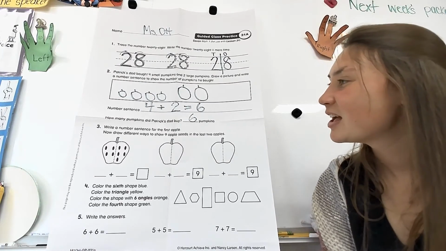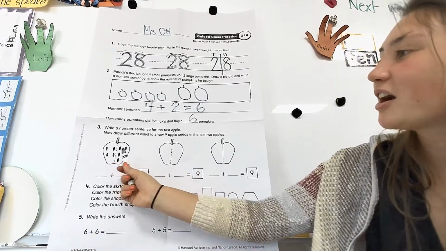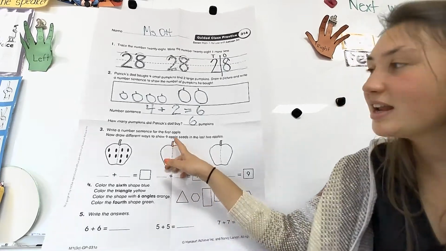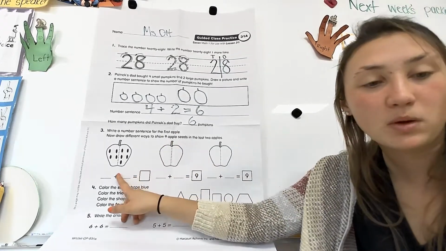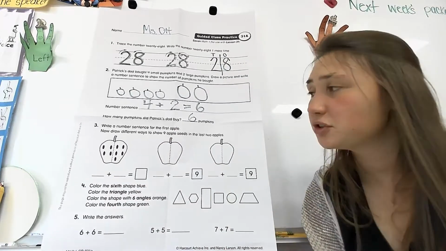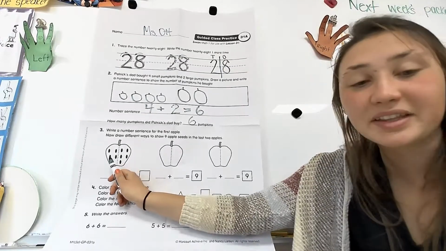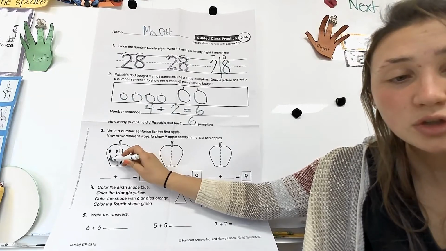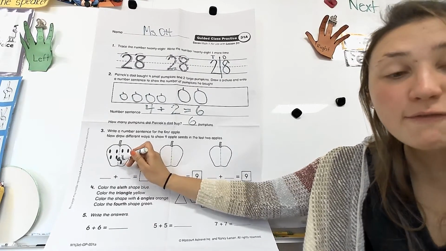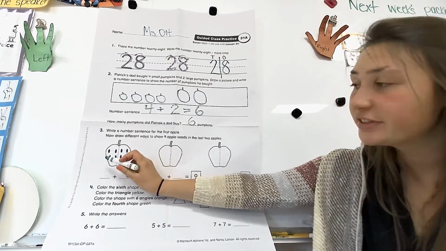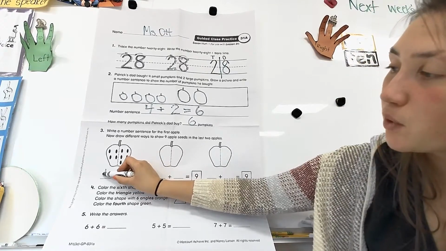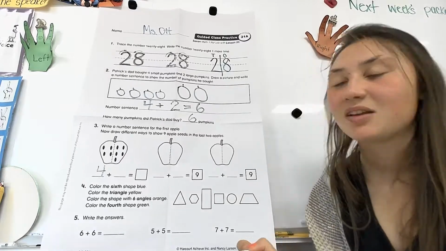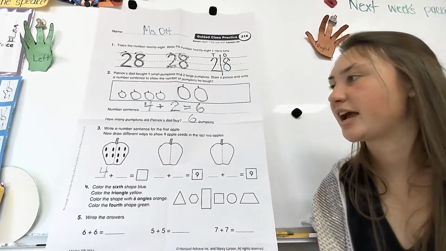I don't know. Well, let's look at our apple number sentences now, okay? It says write a number sentence for the first apple. Okay. So what we have to do is count the seeds on the left side first. So let's do that. Ready? 1, 2, 3, 4. We have 4 seeds on the left side. So you put a 4 in that blank, because there's 4 seeds on the left side.